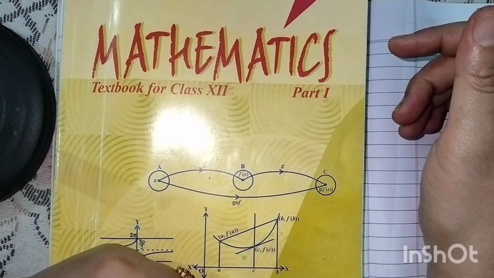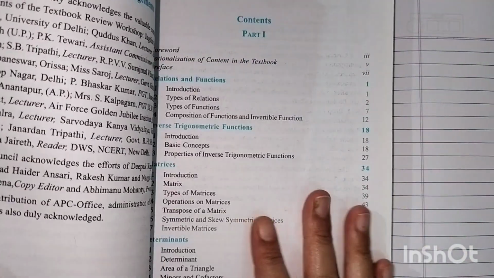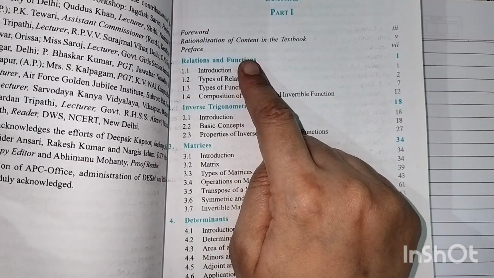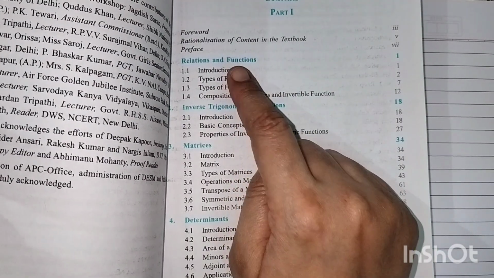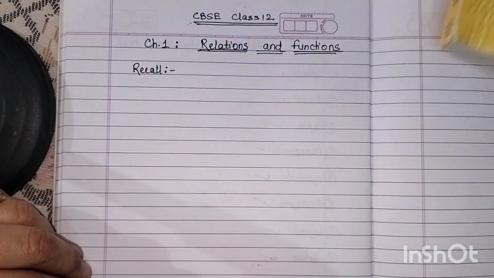So as you know, we are going to solve problems from NCERT. So in this video, first I'm going to explain the first chapter, which is relations and functions. First we will do the topics one by one, and then we will go to the exercises. Okay. So the first topic is in your book.